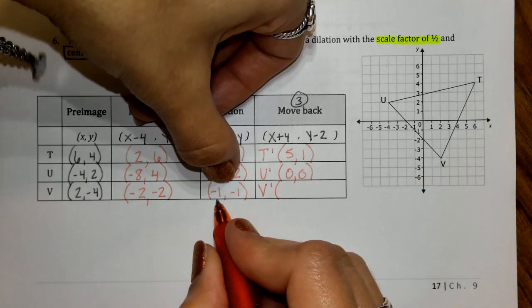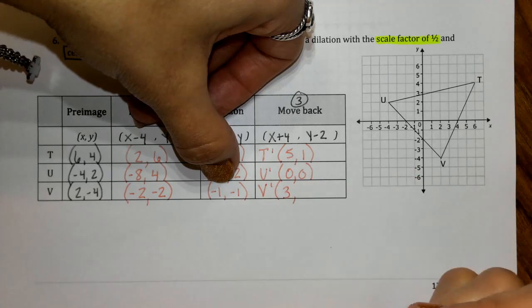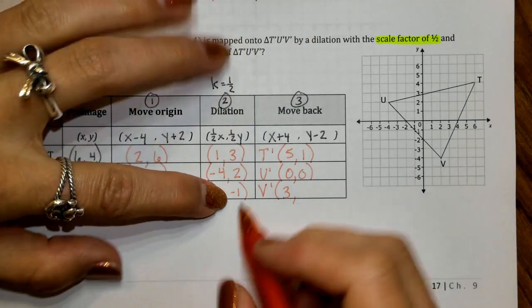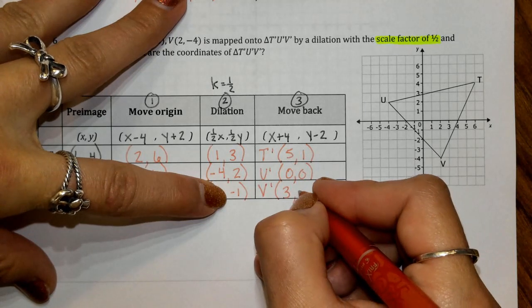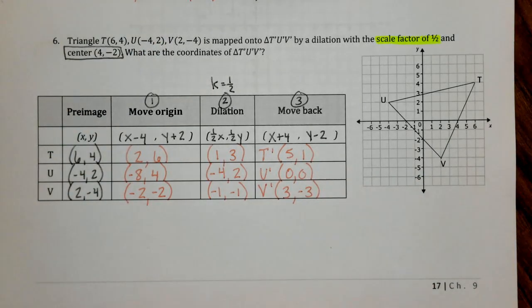V prime, negative 1 plus 4, positive 3. Y coordinate, negative 1 minus 2 gives us negative 3. Plot the 3 points, label them with the primes, very important. Connect the dots, and we should see the same image, just smaller this time.